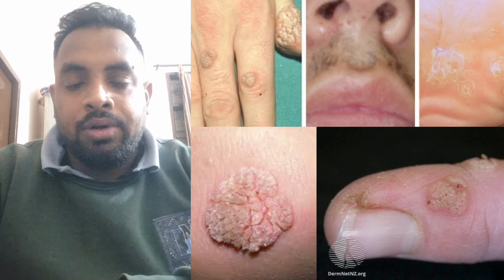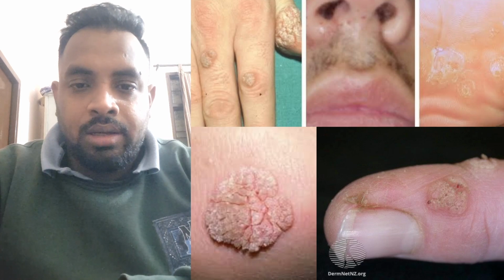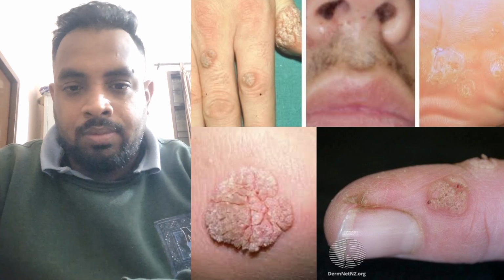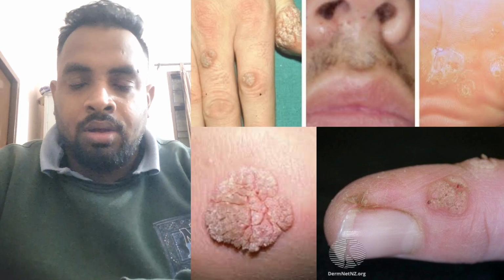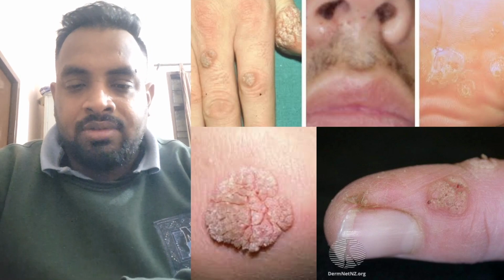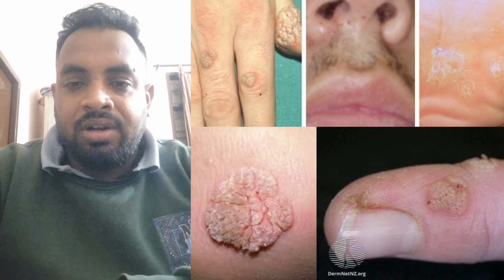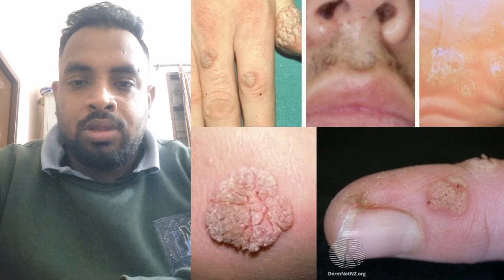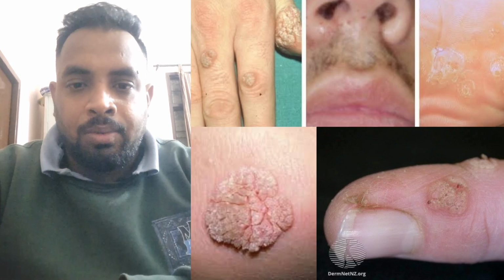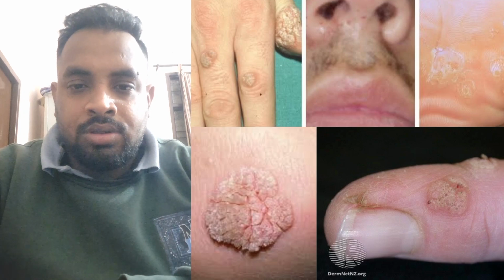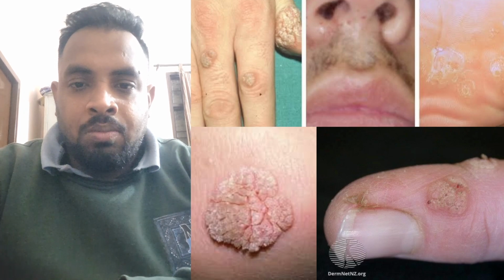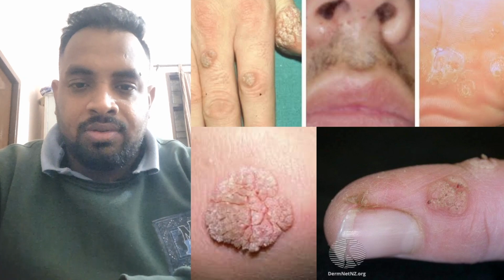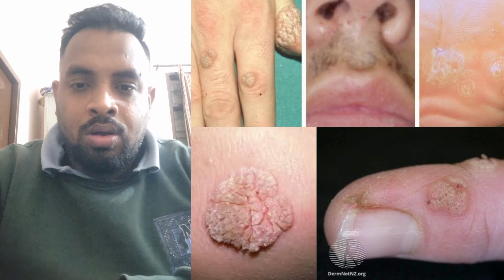So, if we talk about the main type of manifestation seen in human papillomavirus infection, it may be the common presentation of warts. There are more than 200 varieties of human papillomavirus, of which 50 to 60% are known to us.